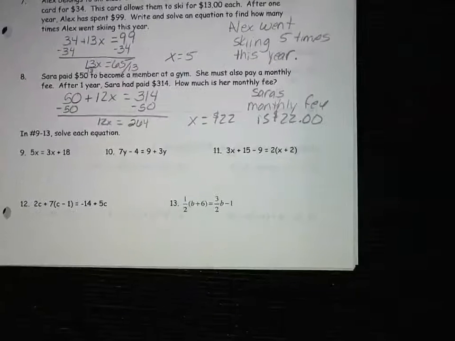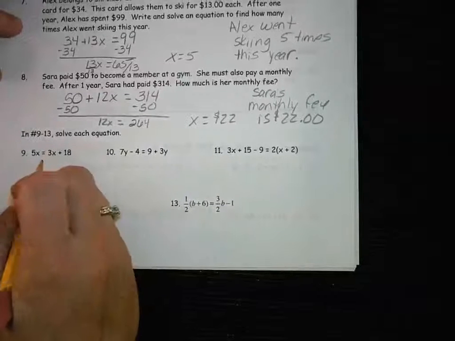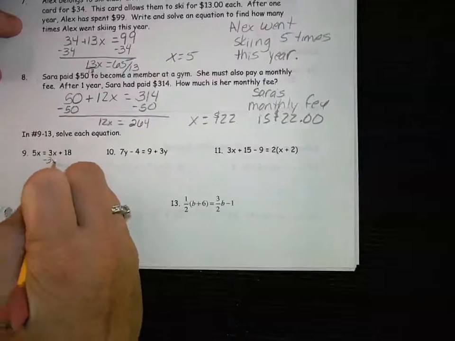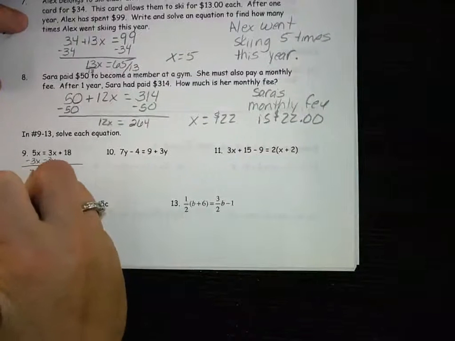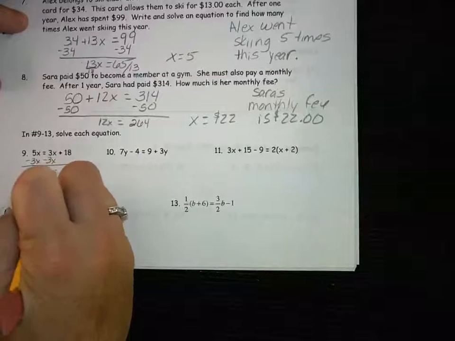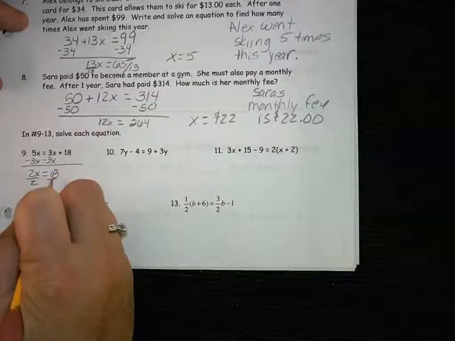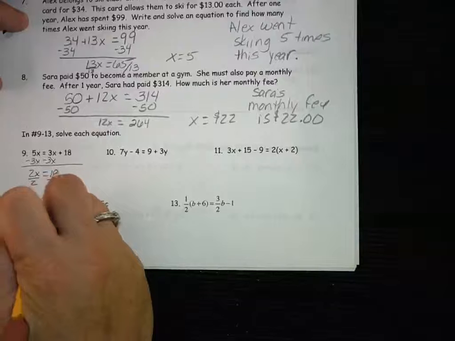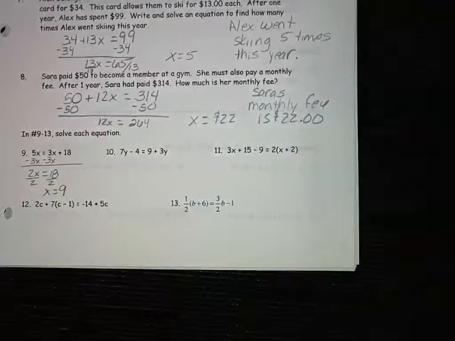Solving more equations. Now we have variables on both sides. I'm going to get rid of the 3x, and that becomes 2x equals 18. From there, dividing both sides by 2, x equals 9.